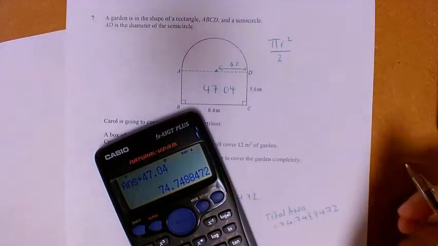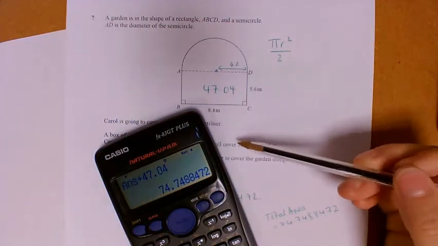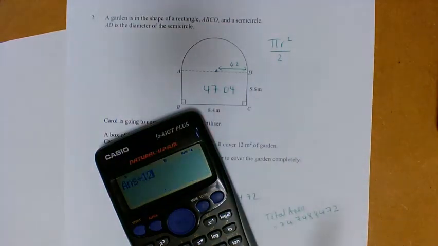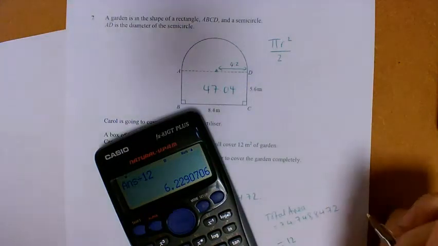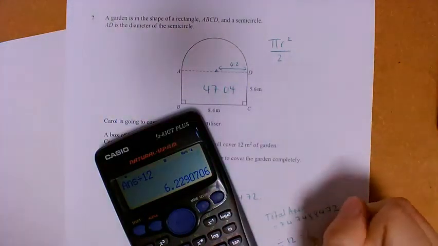So the total area, 74.7488472. And we know that every box covers 12. So we're going to divide that by 12. And that's 6.22.